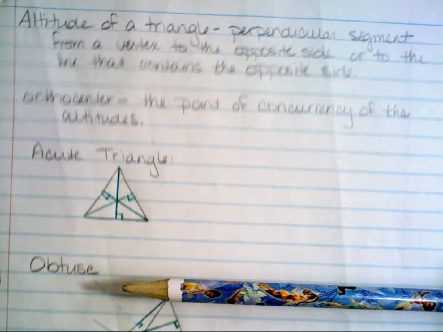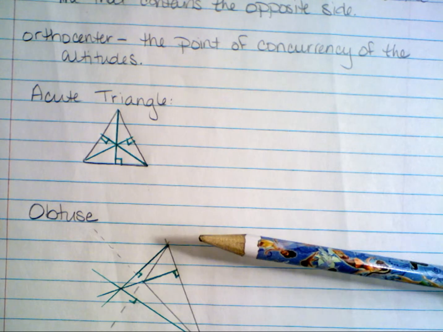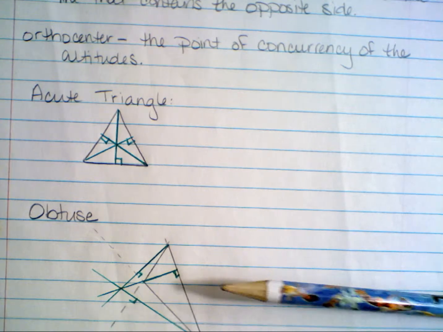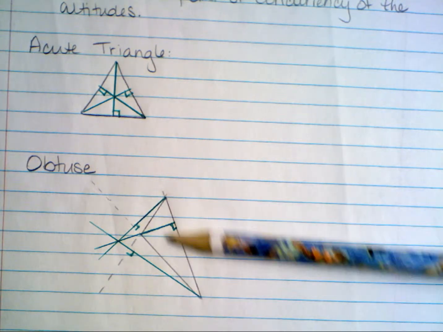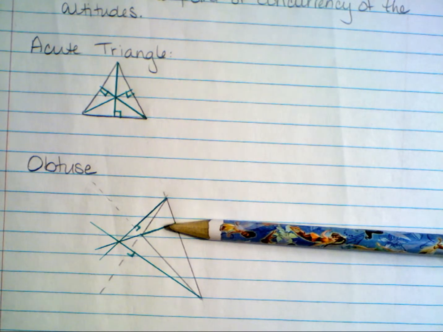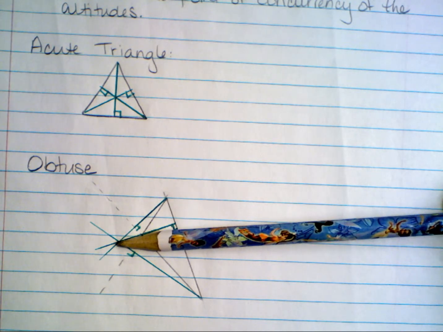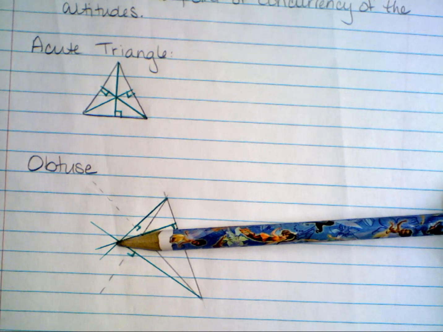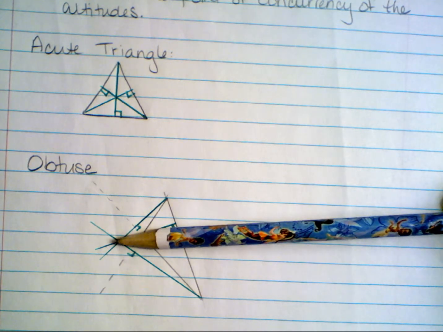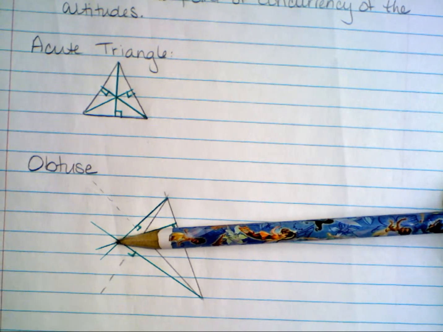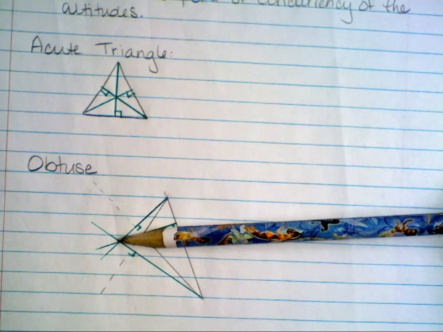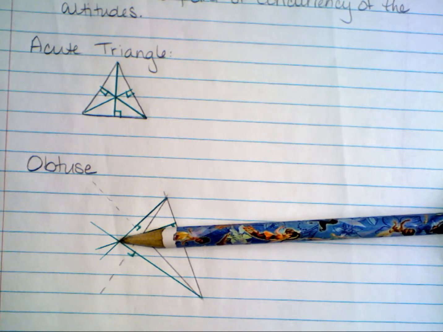If I look down here at this obtuse triangle, the triangle itself is drawn in pencil. Okay, so it's this triangle here. And if I look at the altitudes, those altitudes are on the outside of the triangle. And so that orthocenter, that place where the altitudes meet, is on the outside. So the orthocenter is on the outside of an obtuse triangle.